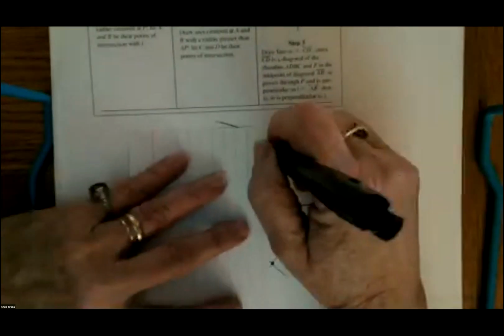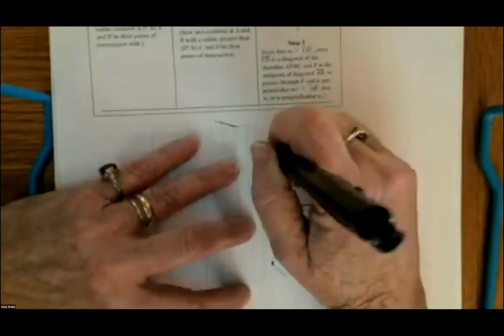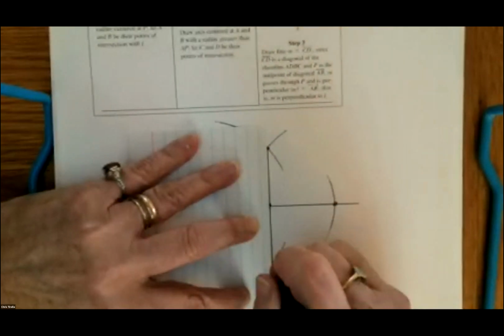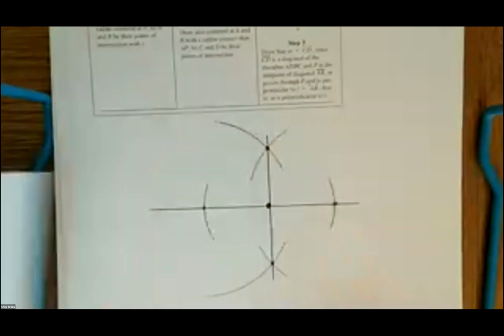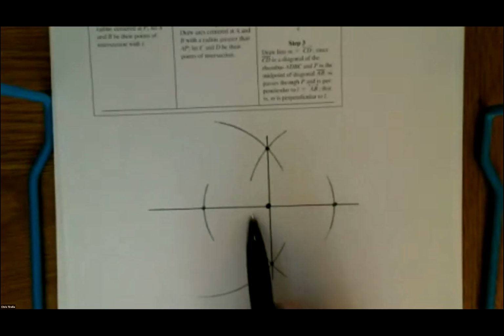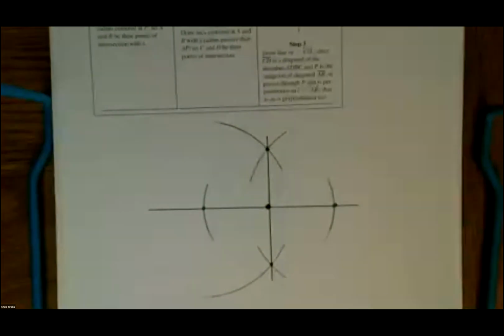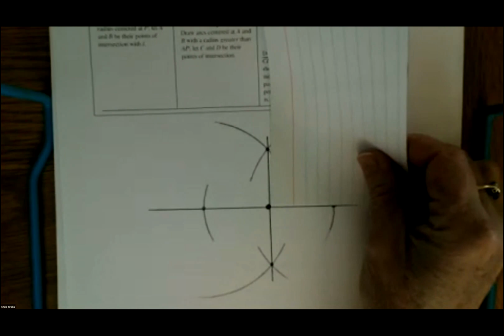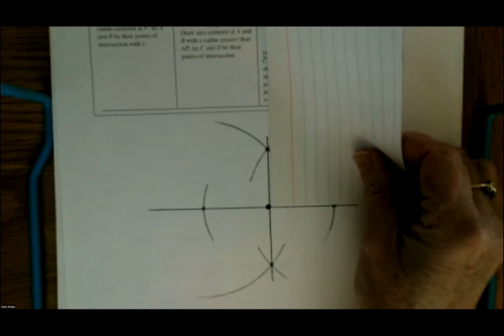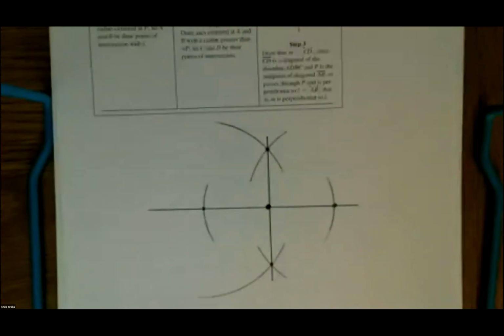And so what we want to do is connect those 2 points. And when we connect those 2 points, do you notice your line goes through that point that we started with? And if I compare it to the corner of my index card, do you see what I've got there is a perfect right angle? And so I've got that perpendicular that goes through the point.